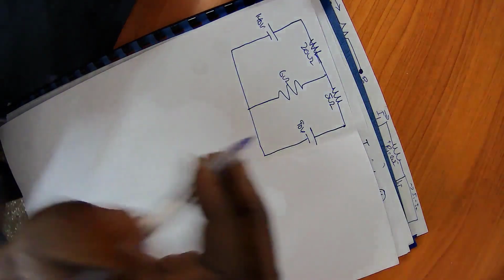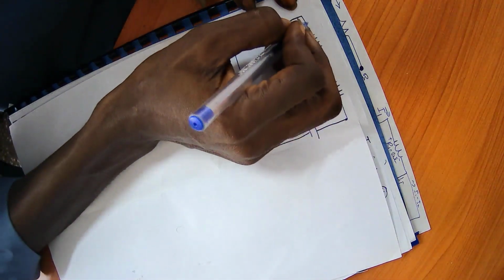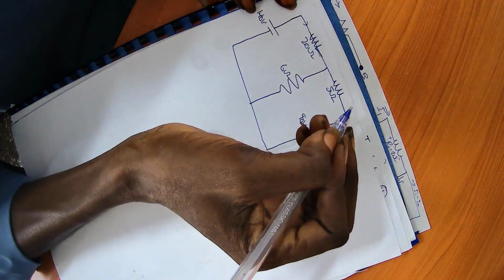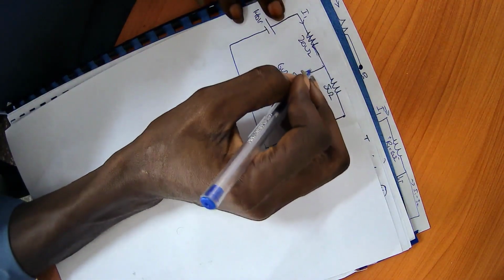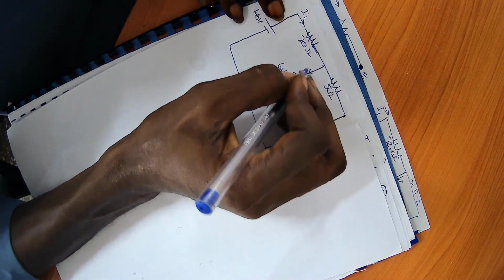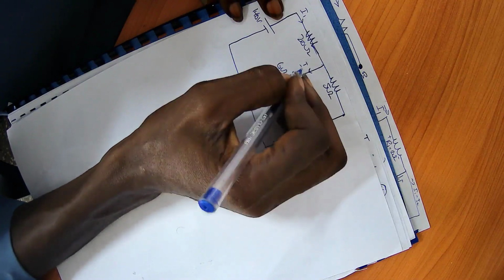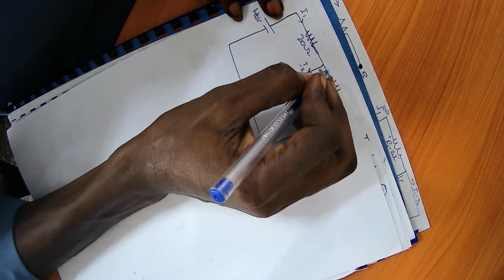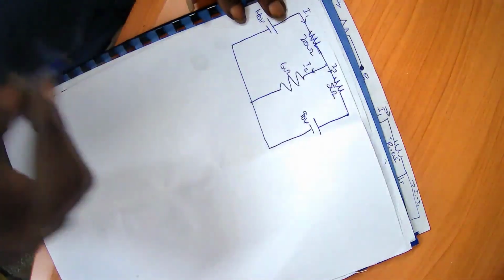All right, let's take a look at this particular example. Similarly, let me give my current in the same manner as I have always been doing it. It doesn't matter the way you decide to give your current, the direction, okay? It will always come back to the same solution.